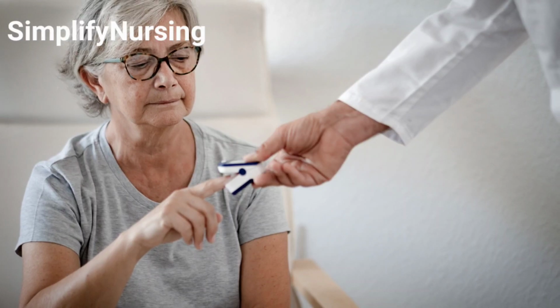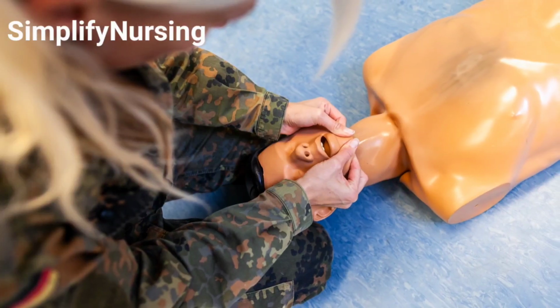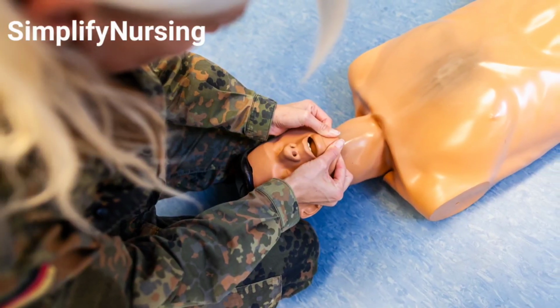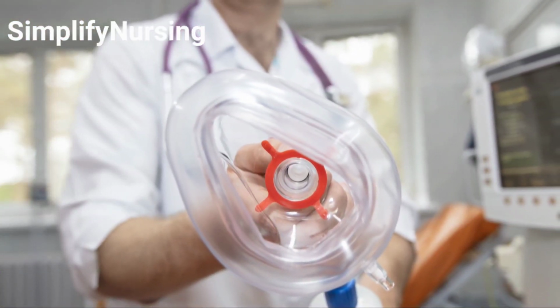For the Nclex, know your normal ranges. Understand acid-base balance. Recognize conditions altering ABG-VBG results. And know your interventions like administering oxygen or managing ventilation.